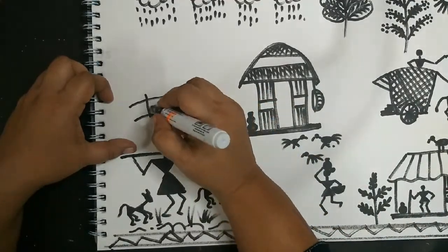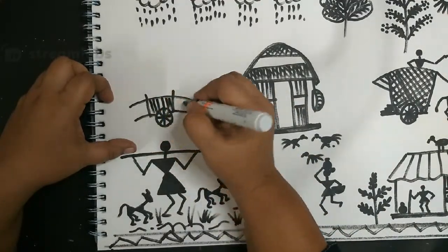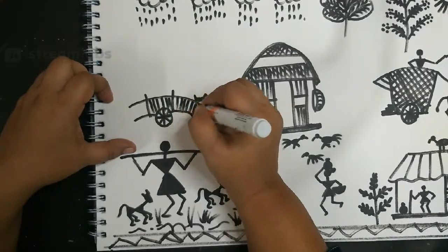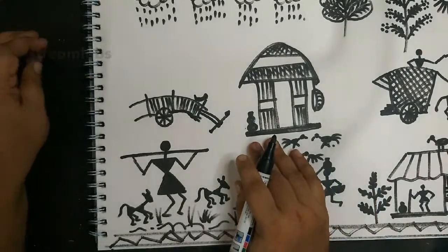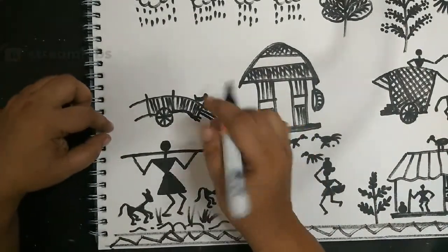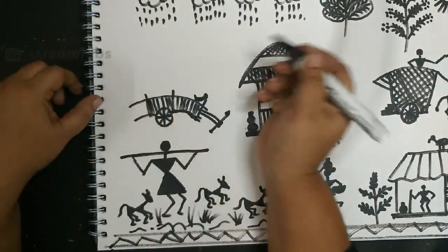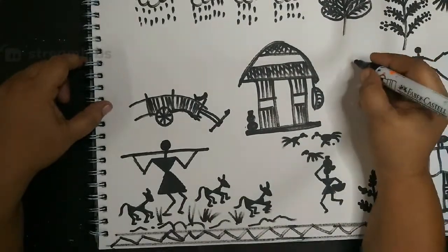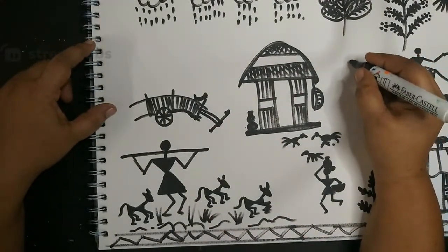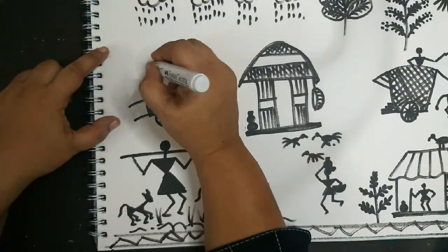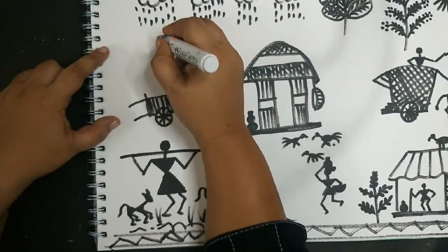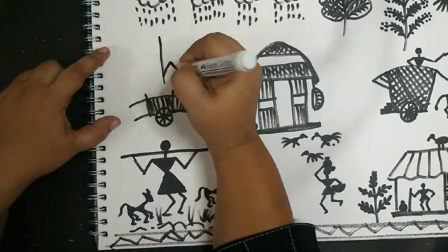Okay, so like this, it is here. You may draw two cows tied to this, all those designs if you want to do, you may do it, but I'm not doing. What I'm going to do is I plan to draw here, it is raining, isn't it? So we need to draw the plants which are ready for harvest, isn't it?